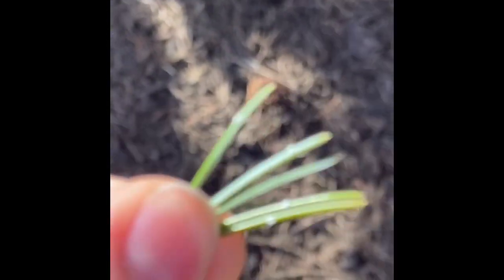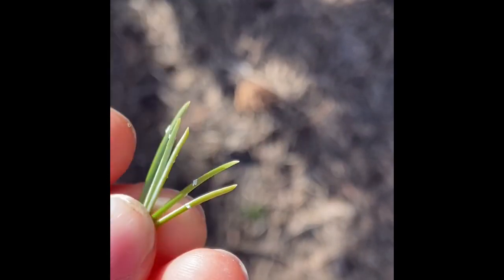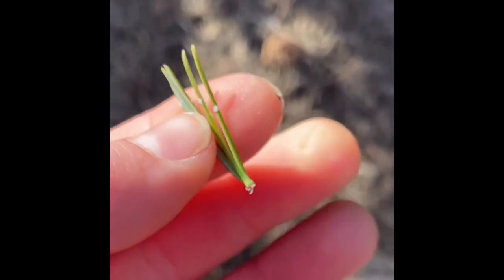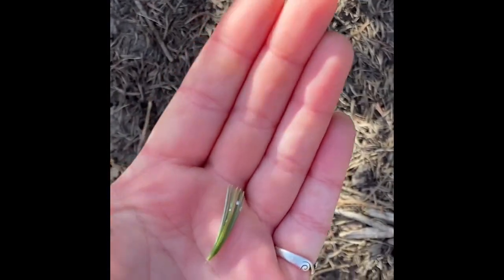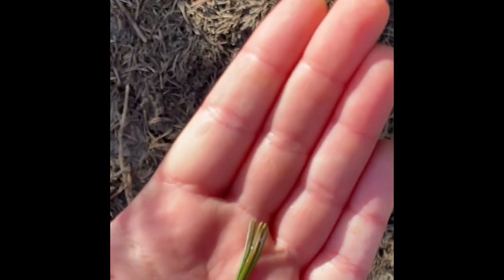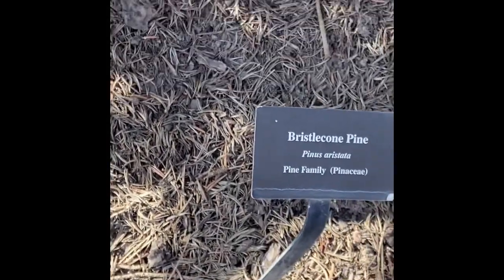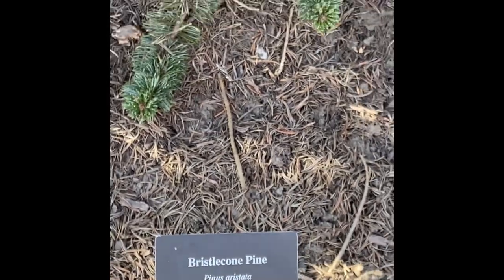So here are our needles for our bristlecone pine. So normally they're pretty close together, but I just kind of fan them out well enough so you can actually count them. Again, you can always pause the video where it's kind of fanned out a little bit better. So you can take a second to count those correctly.